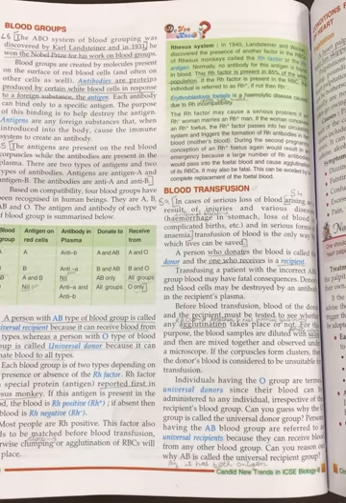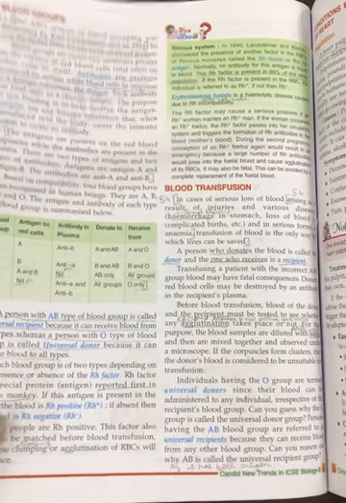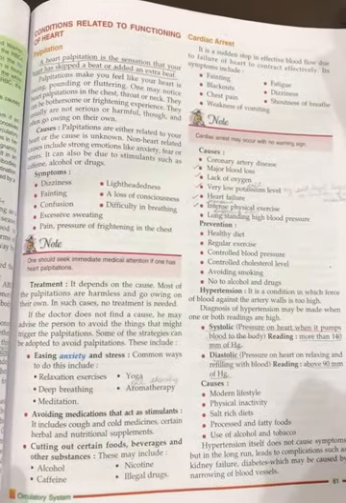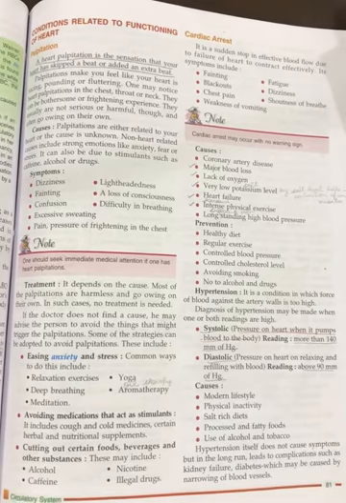Persons having the AB blood group are referred to as universal recipients. A person whose blood group is AB is called a universal recipient because he can receive blood from any other blood group. So blood group O is a universal donor, while blood group AB is a universal recipient, that is, it can receive blood from all blood groups.